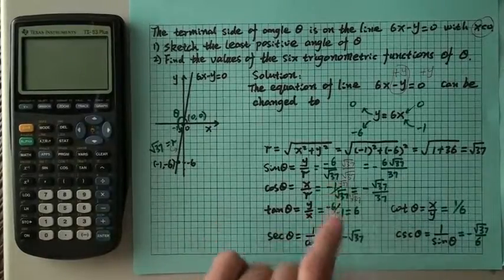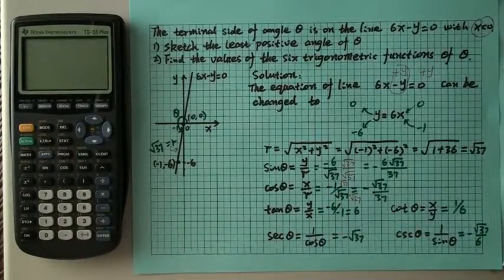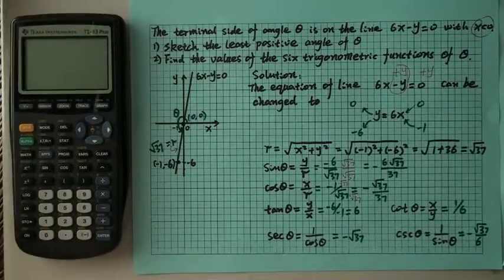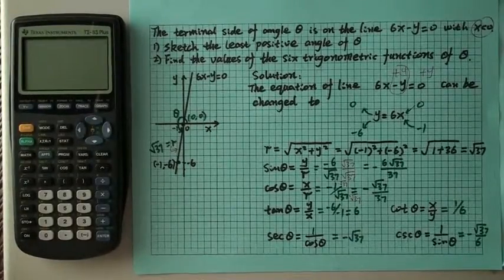So this one looks hard, but actually it's not that hard. I'll see you next time.